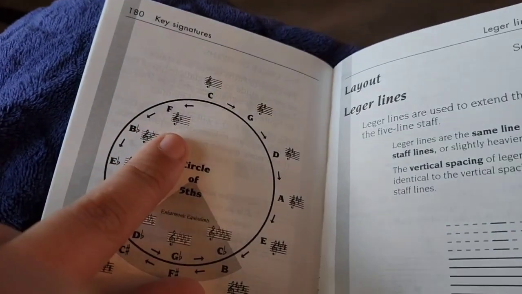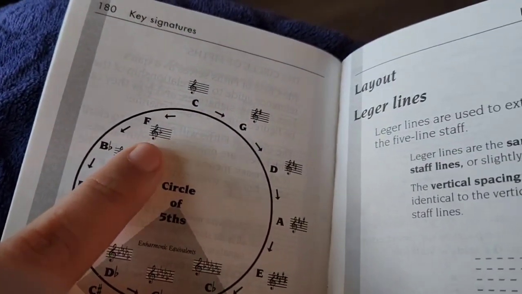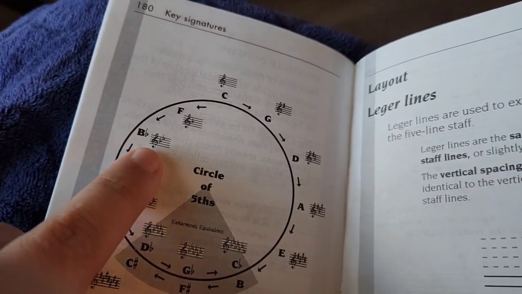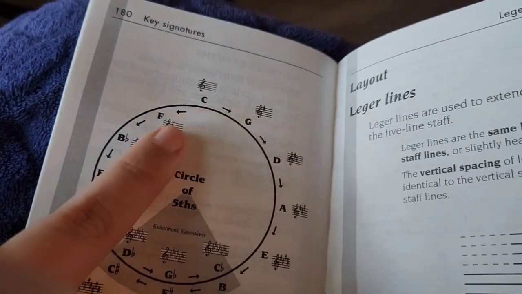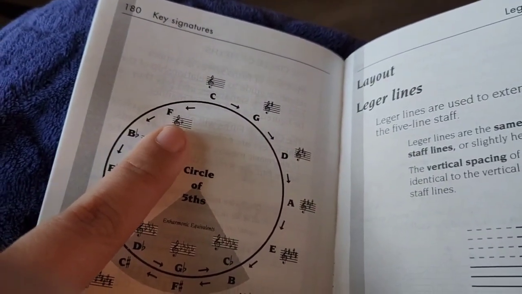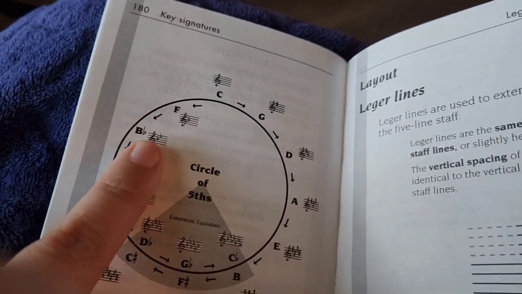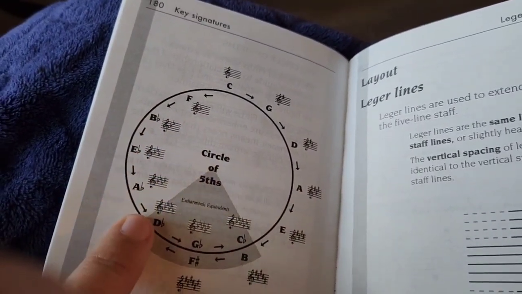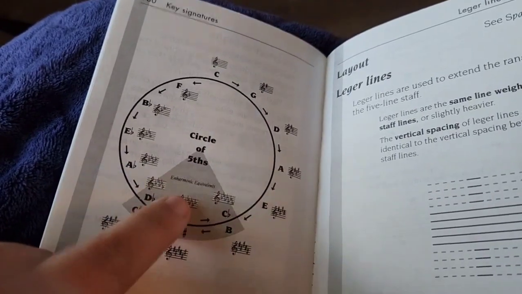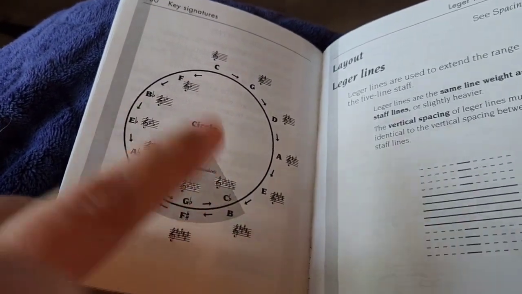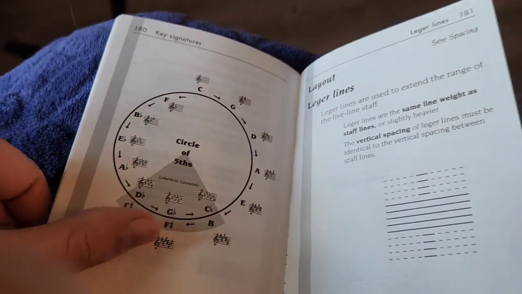When you look at the flat side of the keys, they move by perfect fourths. So C to F is a fourth, and then F to B flat is a fourth, and it goes on through the circle that way. This is very common for learning about key signatures and even other elements of music. So that covers the basic theory aspect of things.